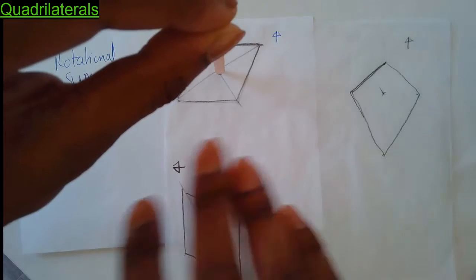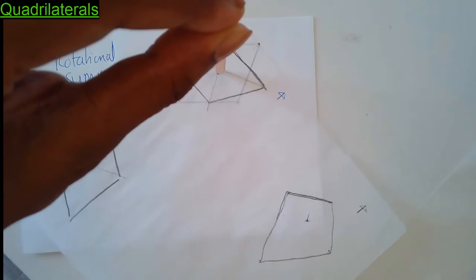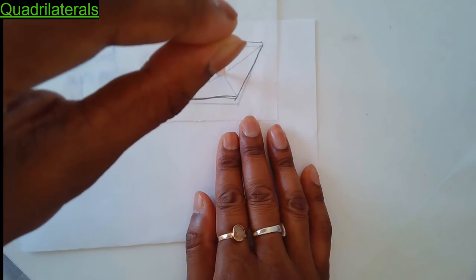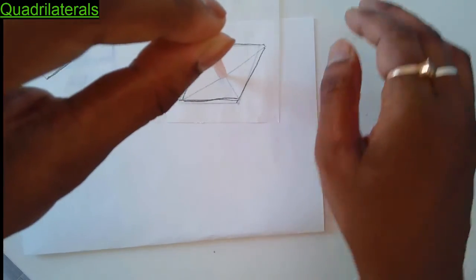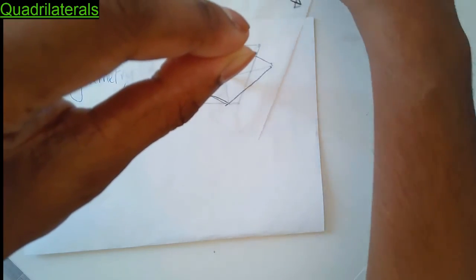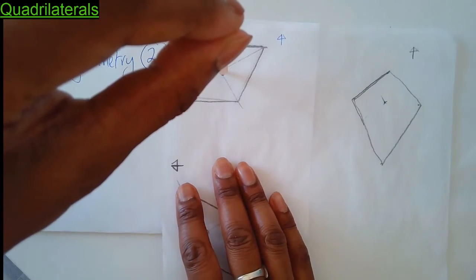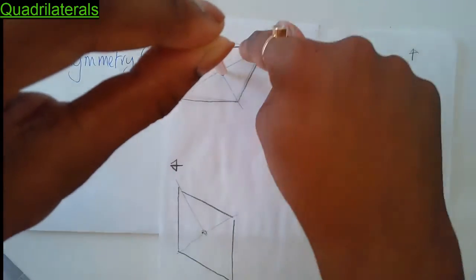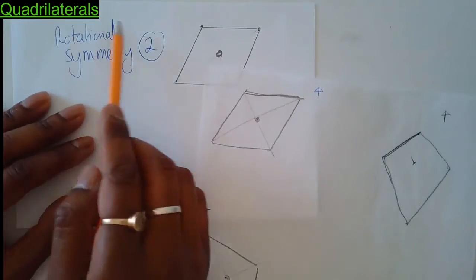Here we go. It doesn't matter if you do it clockwise or anti-clockwise for this. That still hasn't fitted on. Fits once, or nearly, but that's just due to slight error in the center. That's one so far. Twice. That shape has fitted on itself twice as it's gone all the way around. And how do I know if it's gone all the way around? The arrow is back to where it started. So yes, it has got a rotational symmetry of 2.